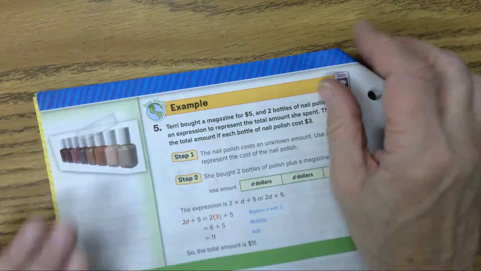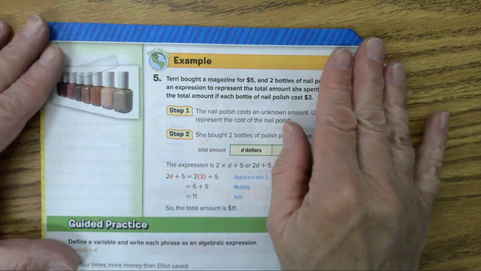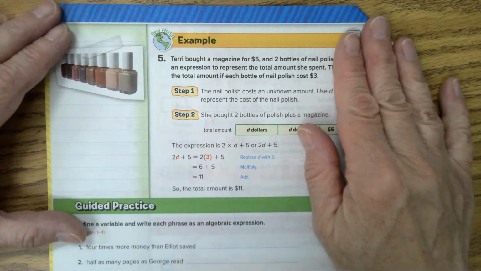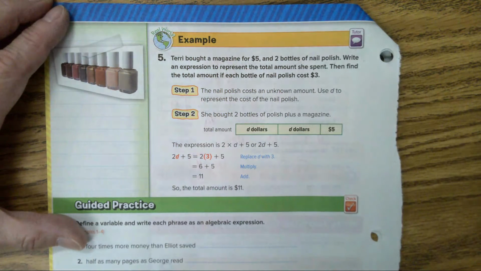Example number 5. Oh, fingernail polish. I was busy painting my granddaughter's fingernails this weekend one day. Oh, it was a mess.